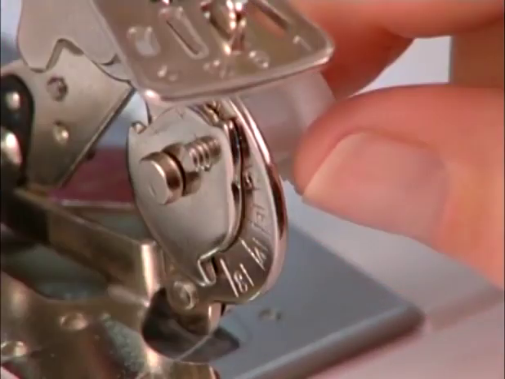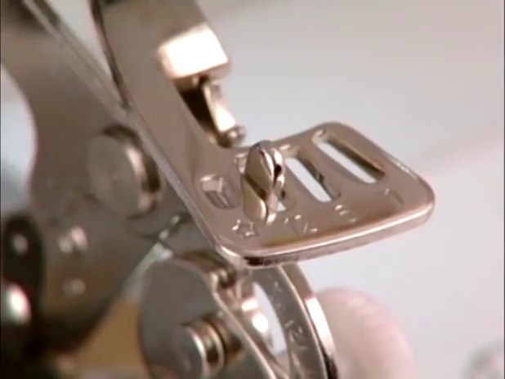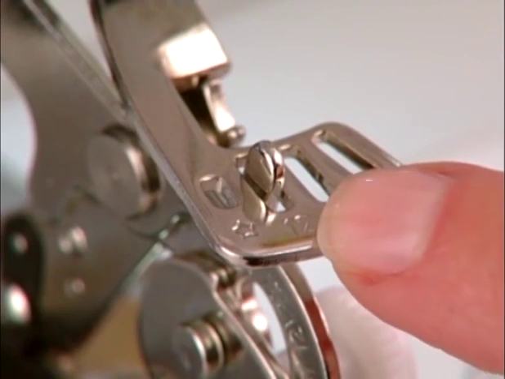The adjustment setting on the side of the ruffler controls the depth of the tuck, and the other adjustment on the top controls how often the tuck forms.